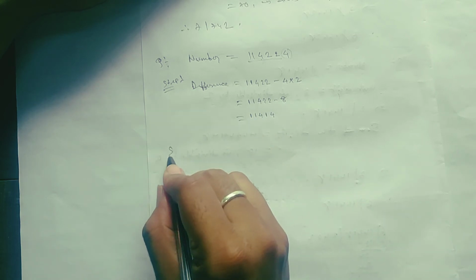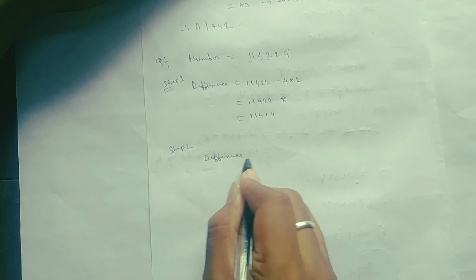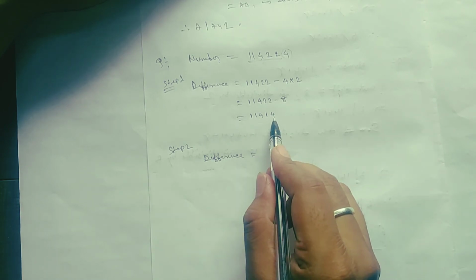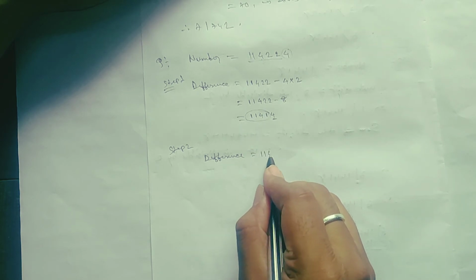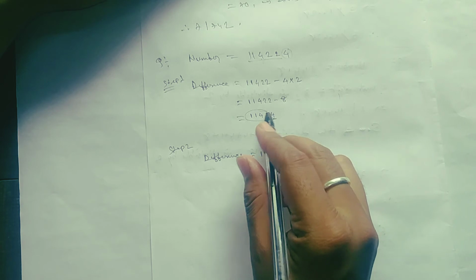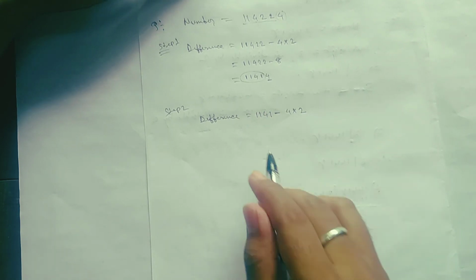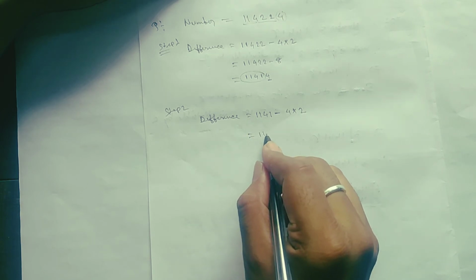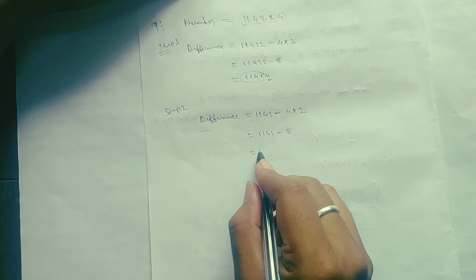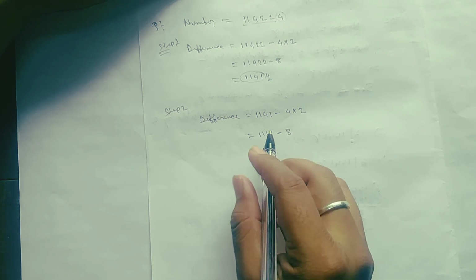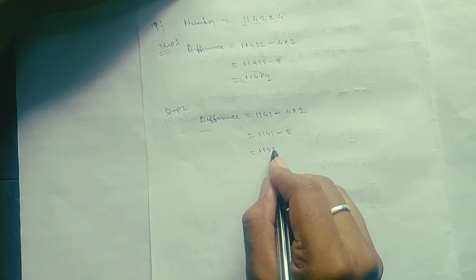So let's go for step 2, find the difference. Again, we will not take the last digit, we'll take the rest, that is 1141, and subtract twice the last digit, always 2, remember. Now check it here: 1141 minus 8, so what you are getting is 1133.